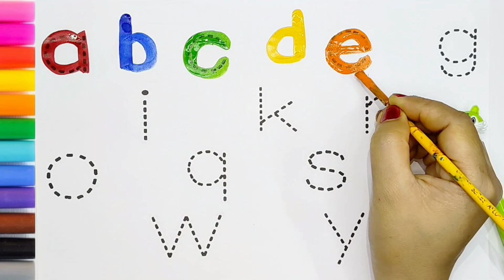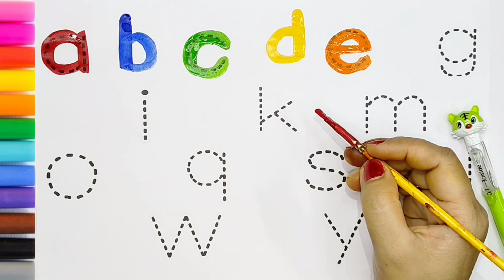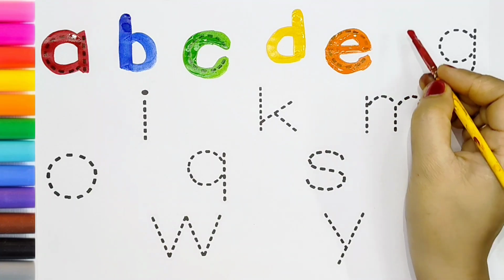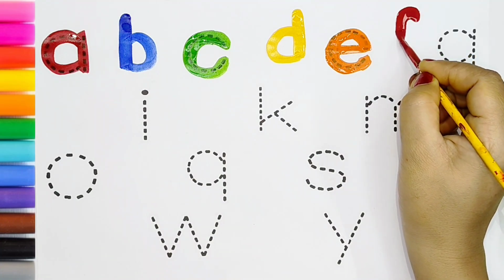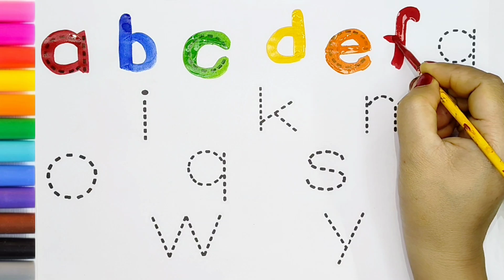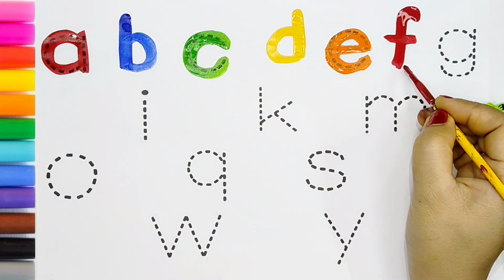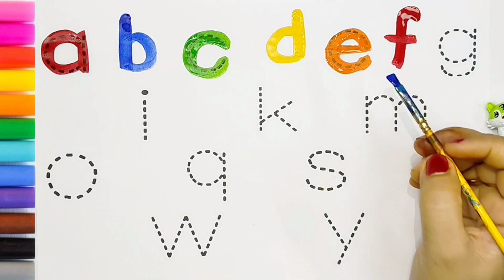Orange color. E for earth. Red color. Missing letter. F for fish.